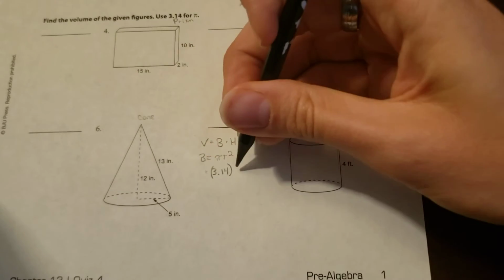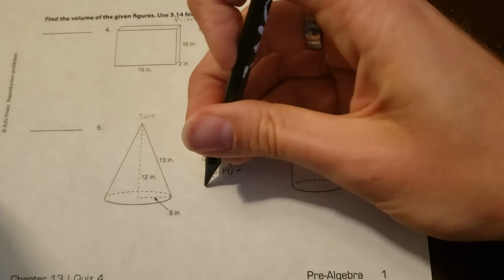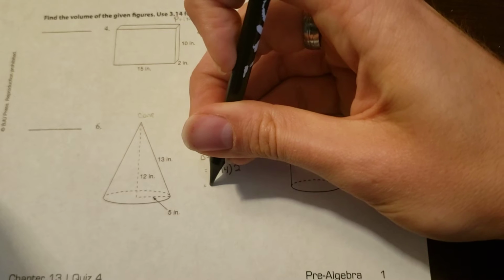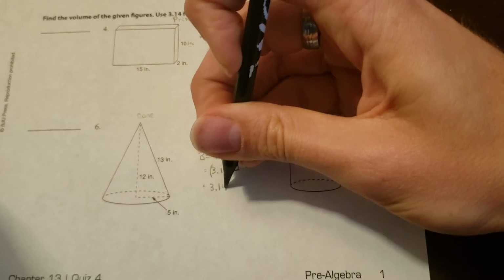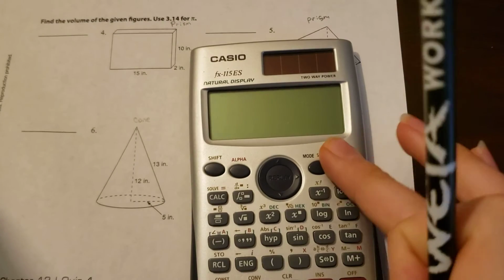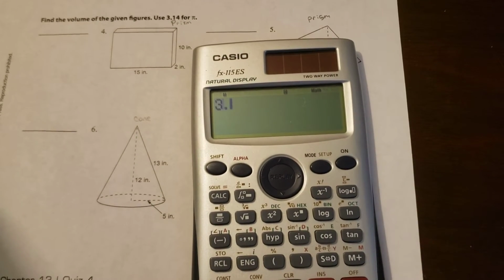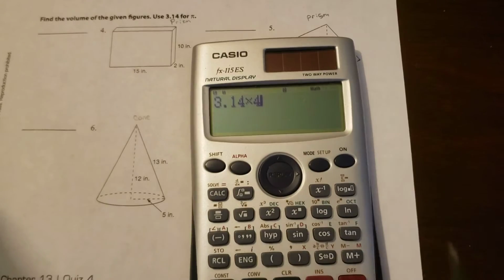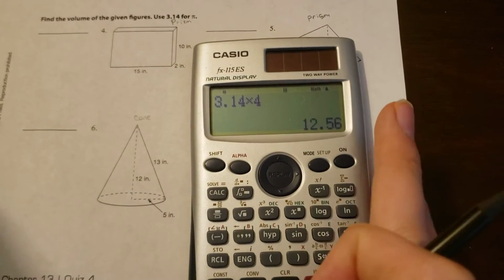3.14 times 2 squared, which is 3.14 times 4, which is 12.56.